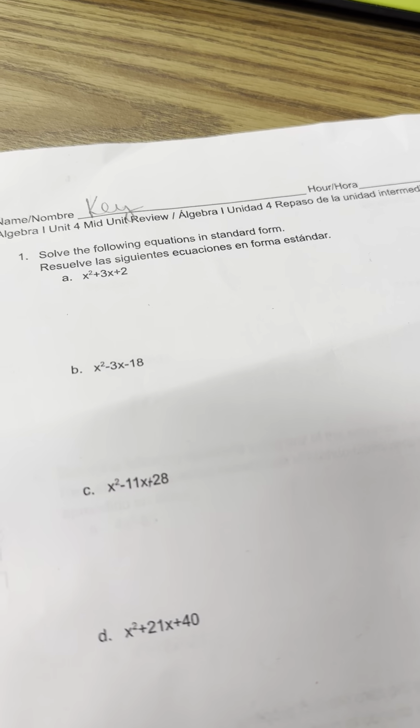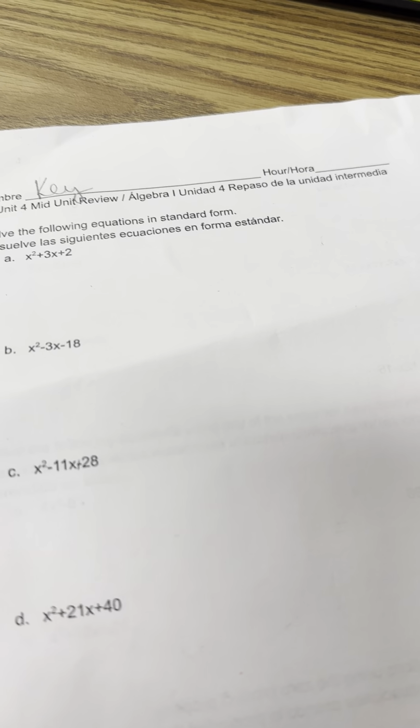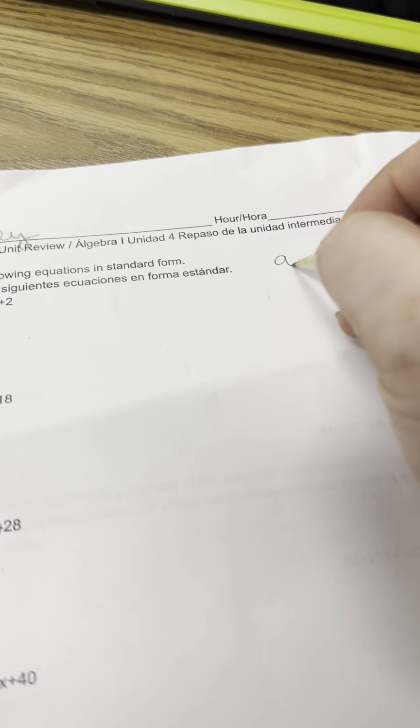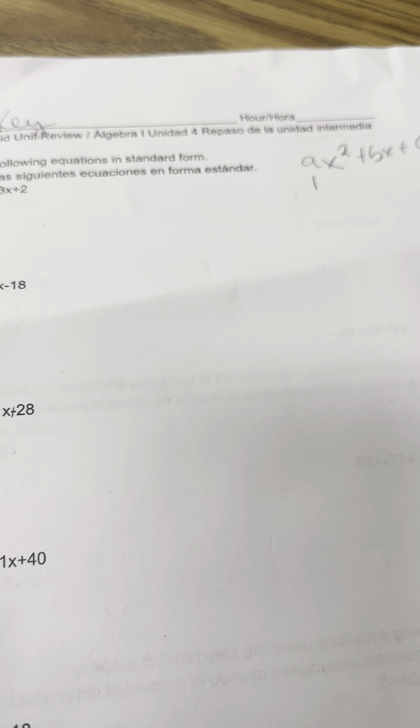So first we have solving in standard form. Standard form, if you remember, is ax squared plus bx plus c. And when we're using standard form, our a is always going to be 1 for these problems. We're going to figure out what number adds to the middle and multiplies to our c.